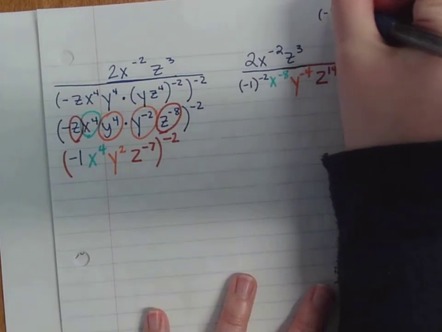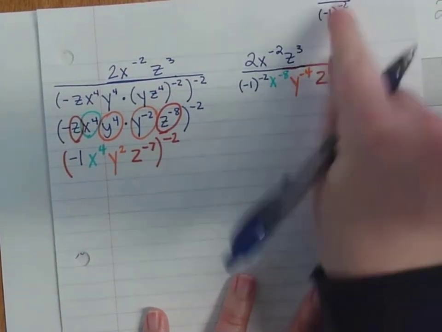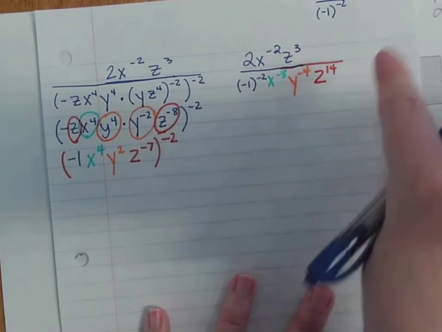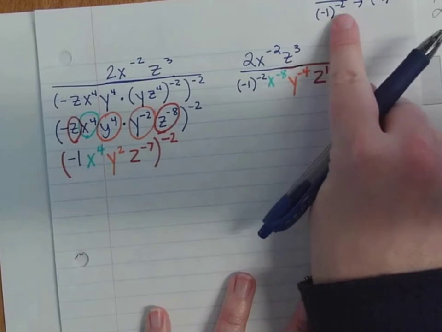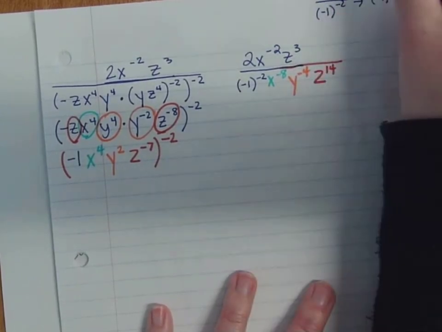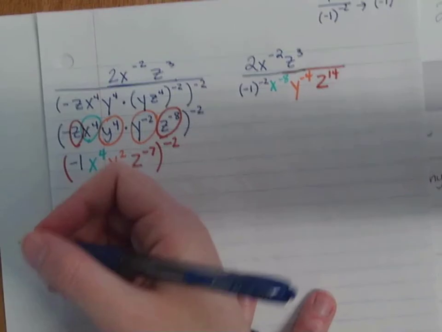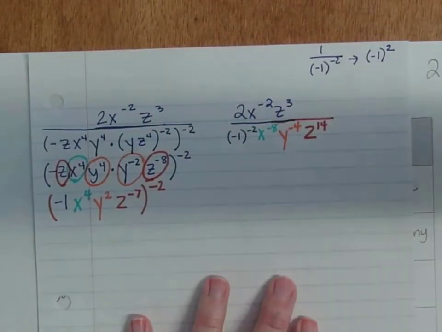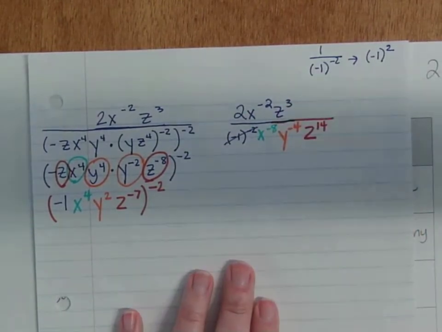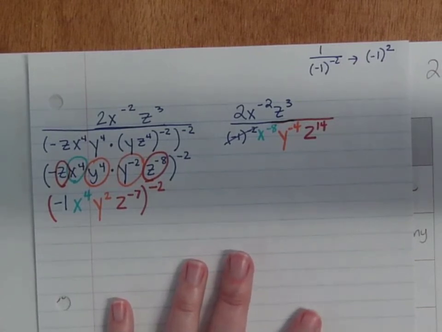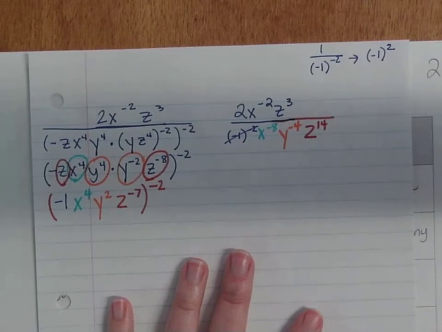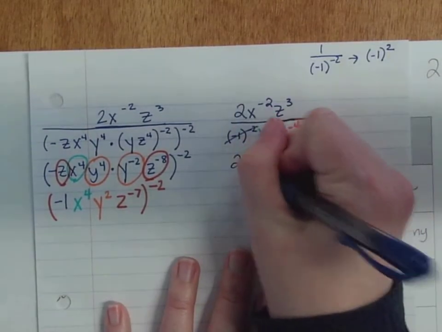so if I have negative 1, or I'm sorry, 1 over negative 1 because it's on the denominator, and I move it to the top because it's got a negative exponent, the exponent becomes positive. And what is negative 1 squared? 1. So that doesn't matter because it's just a 1. Now if that was an odd exponent, we'd have a little more to think about. But because it's even, easy peasy. So this 2 is still a 2.